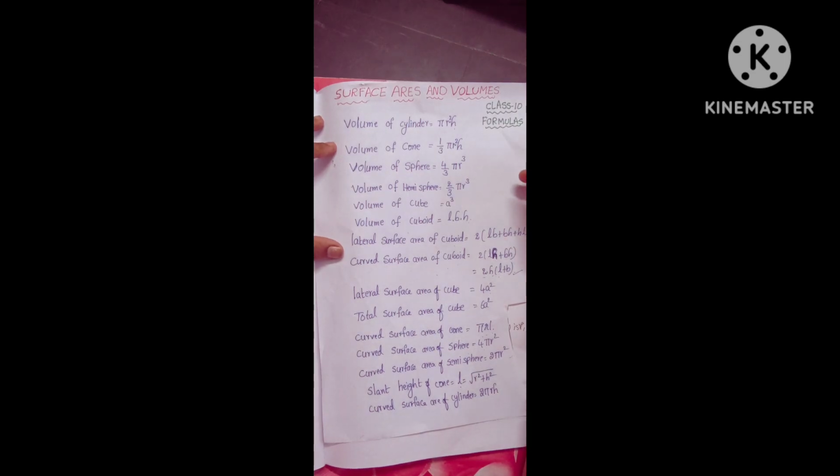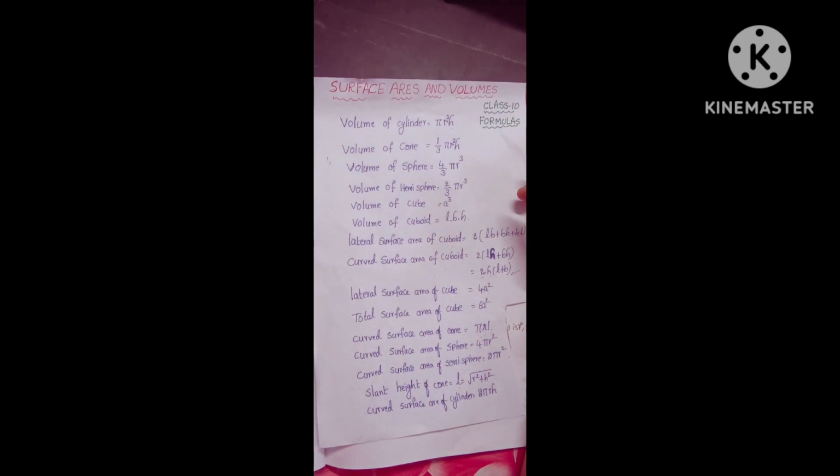Okay. First, in any chapter, if we want to solve the problems, we would like to memorize and practice all the formulas. These are all formulas we should follow in this chapter. You have to learn these formulas perfectly.